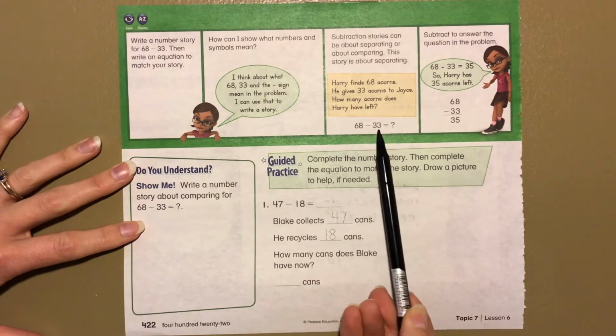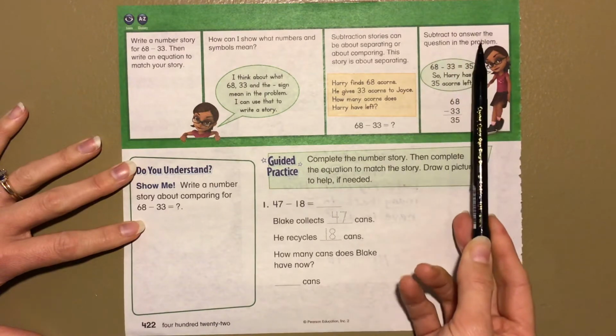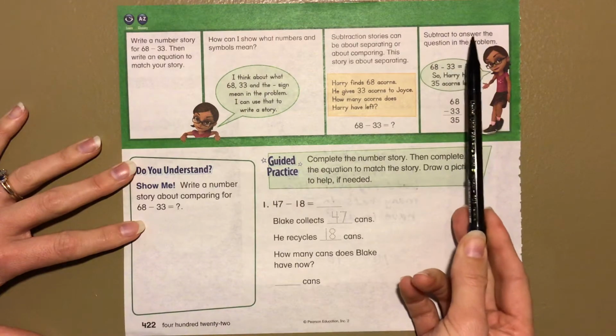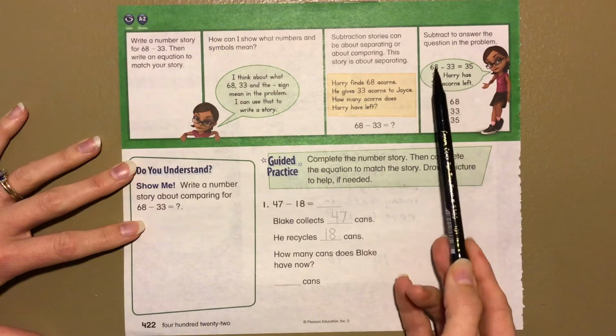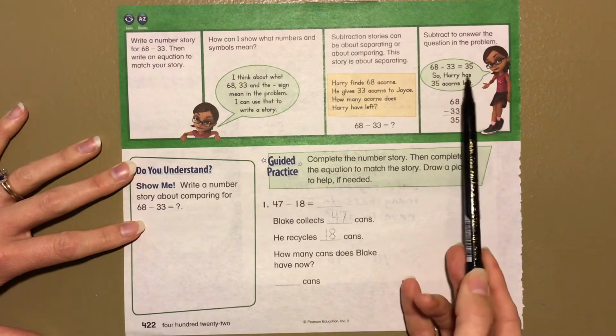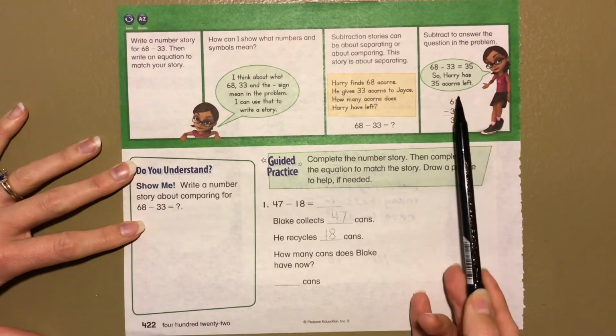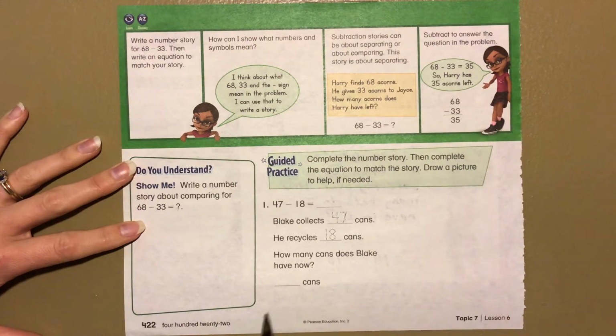68 minus 33. Subtract to answer the question in the problem. 68 minus 33 equals 35. So Harry has 35 acorns left. 68 minus 33 is 35.